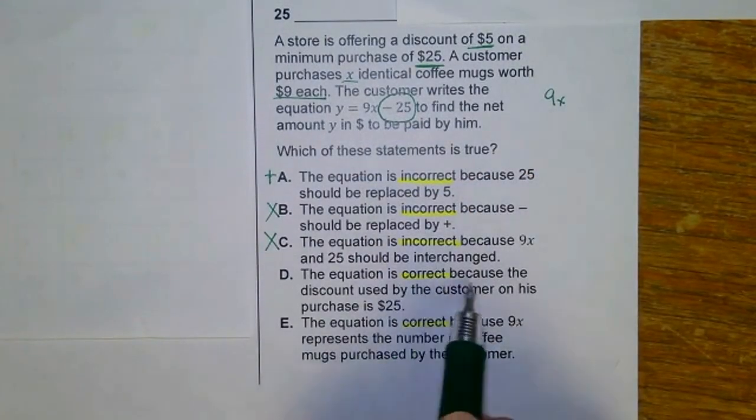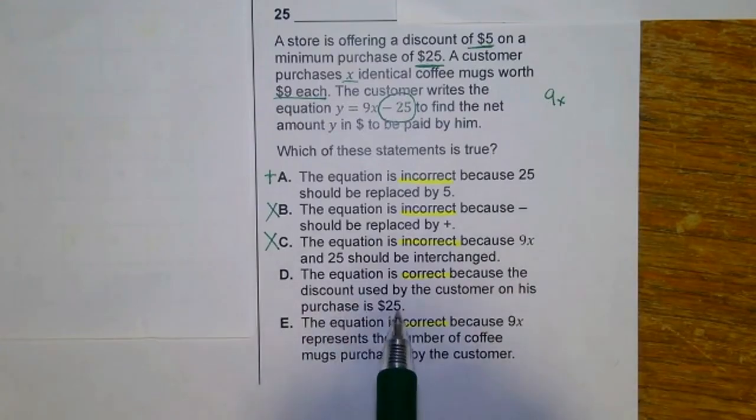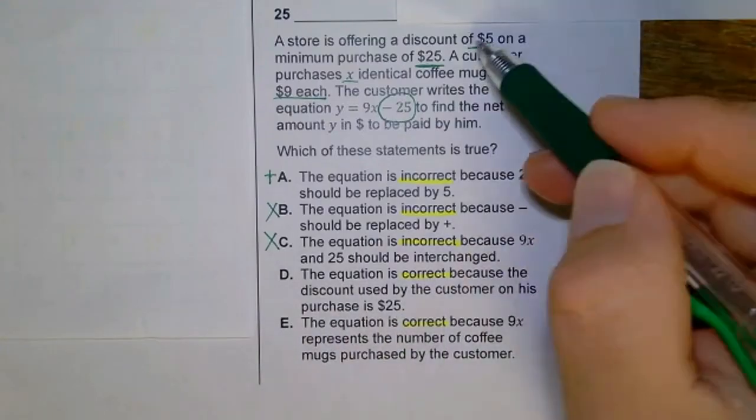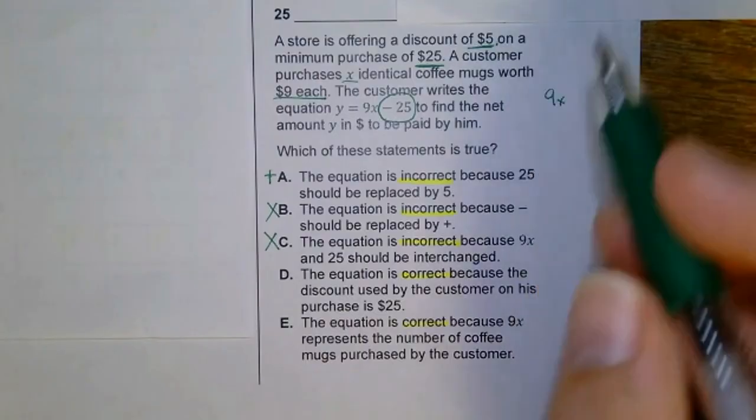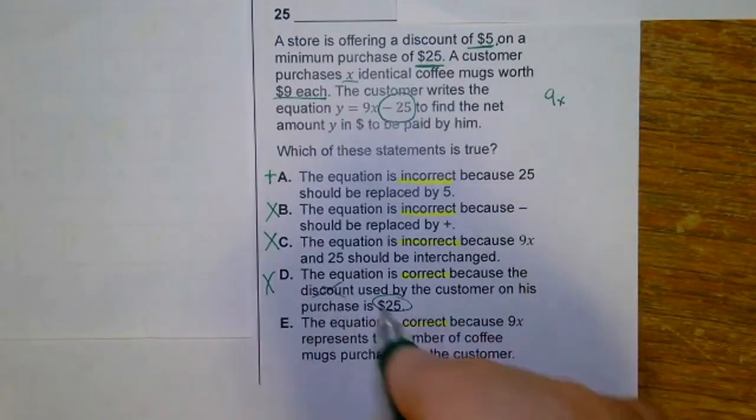The equation is correct because the discount used by the customer on his purchase is 25. I don't think it is correct though. I think the discount was only $5. So to me, that's a mess up.